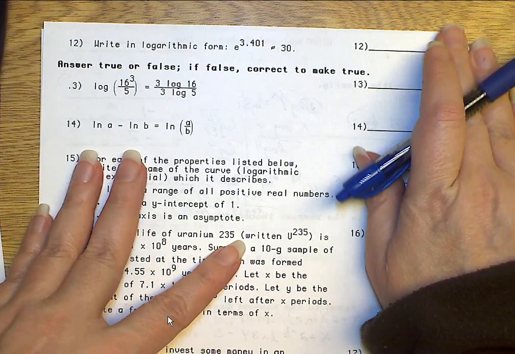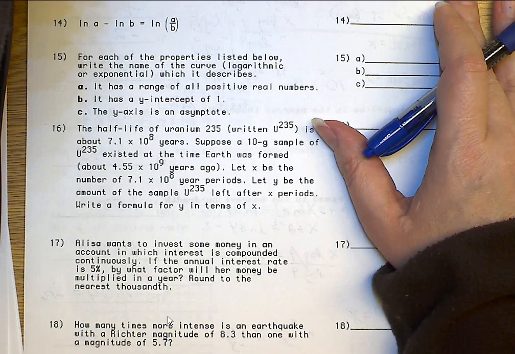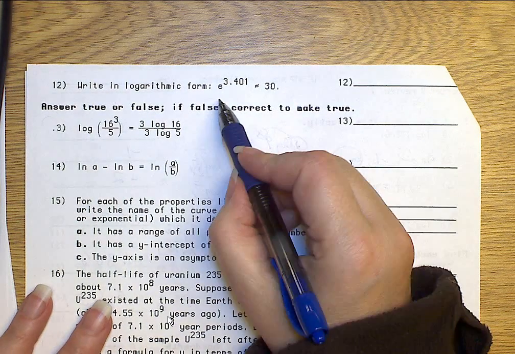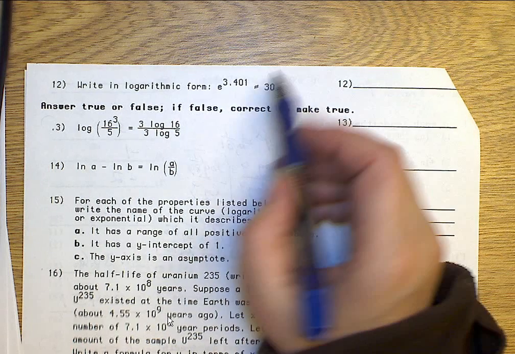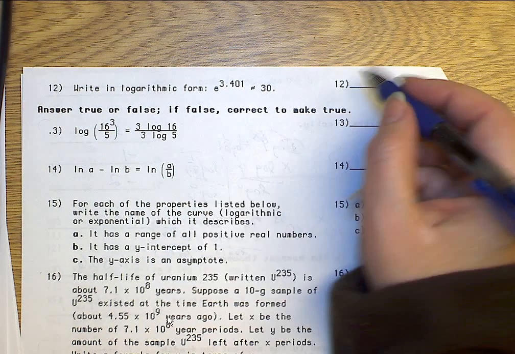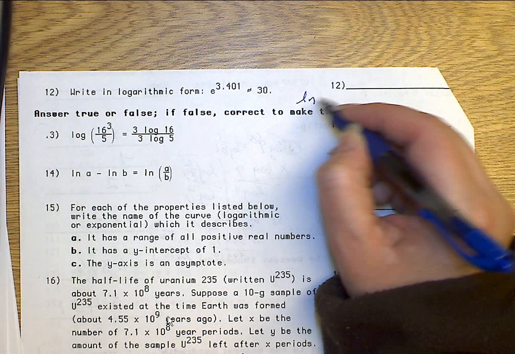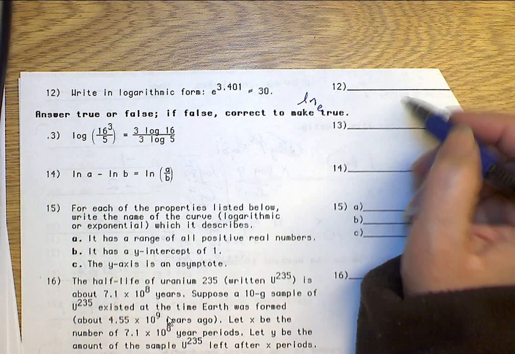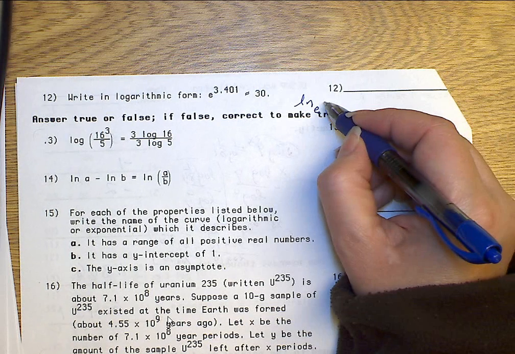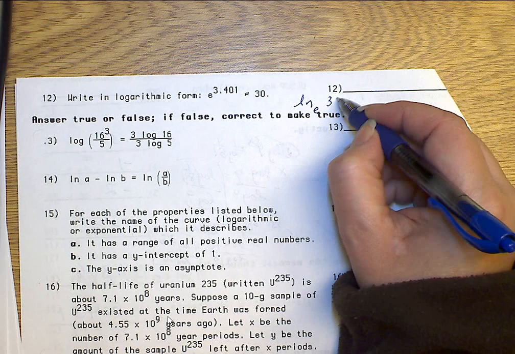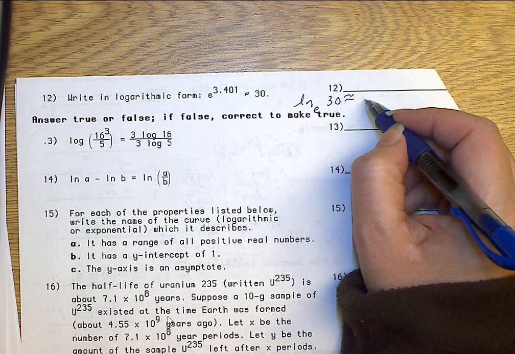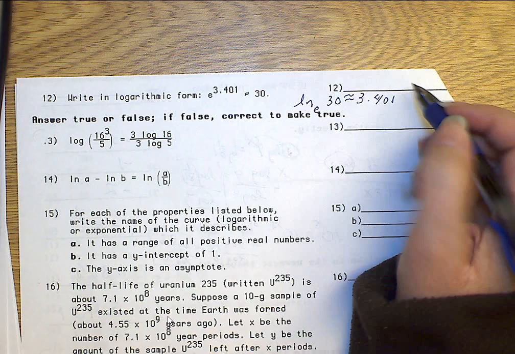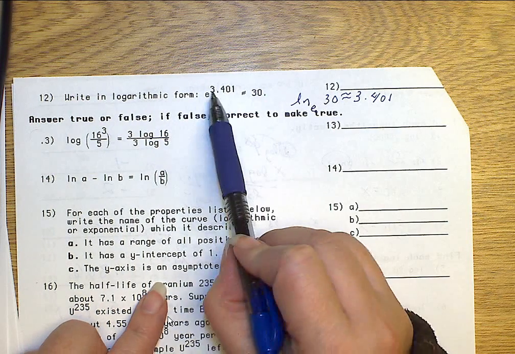Number 12. Number 12 says to write in logarithmic form. So since it's e, logarithmic form will be ln. Then base is down here, so you can put an e if you want. Right here is your answer, and that's approximately 3.401, because logs are exponents, so that's where our exponent goes.